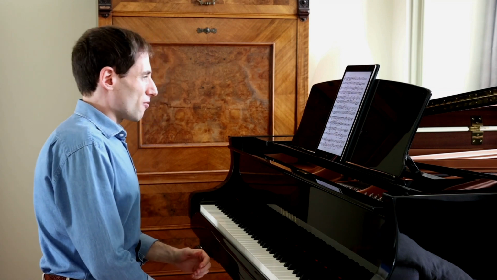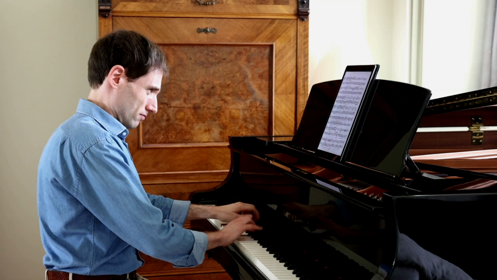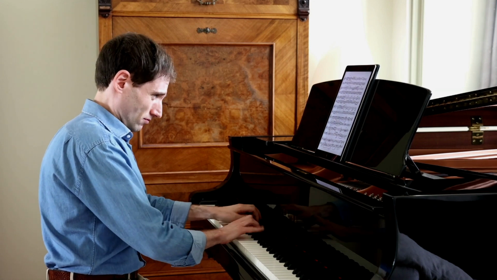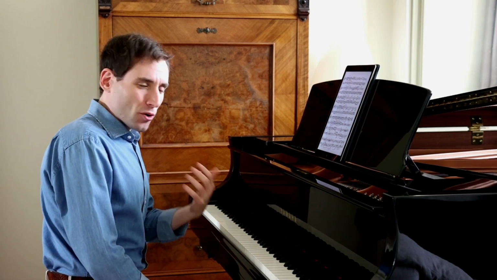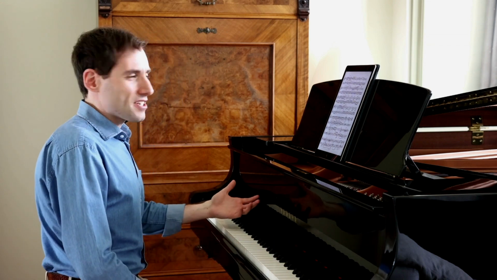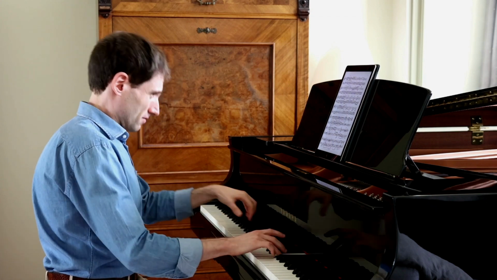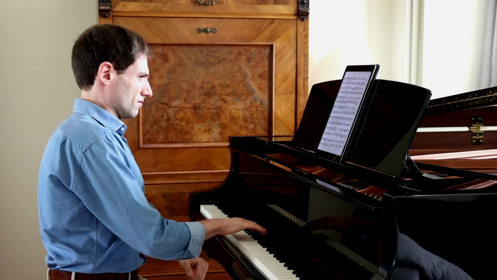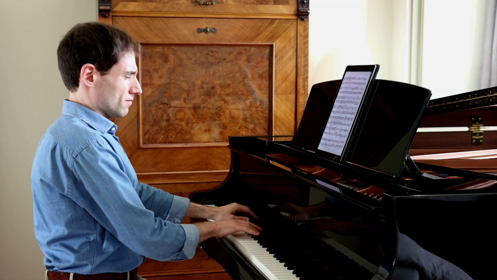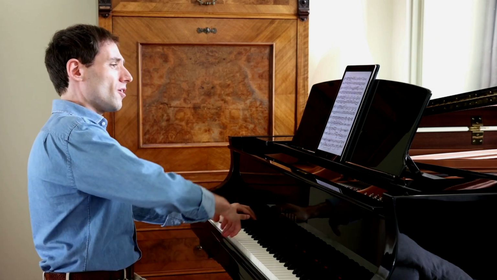We have a bit of a dramatic grumble here. And then the motive which we had at first in a minor key, here is in a major. And a little closing section.